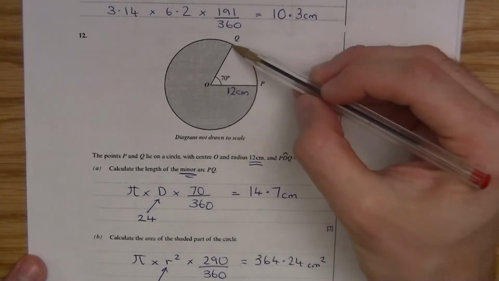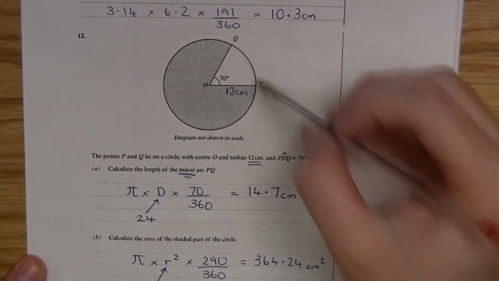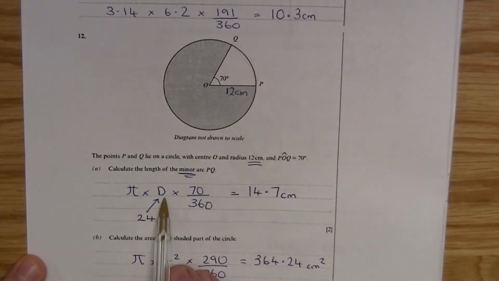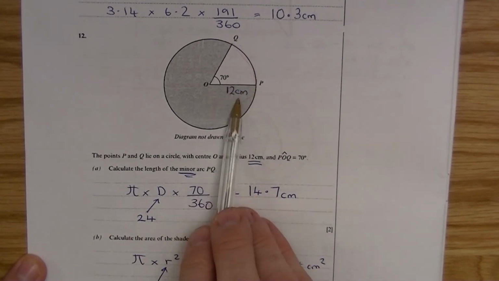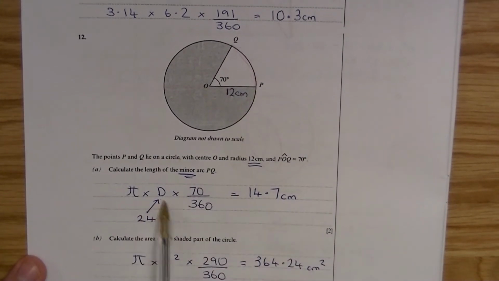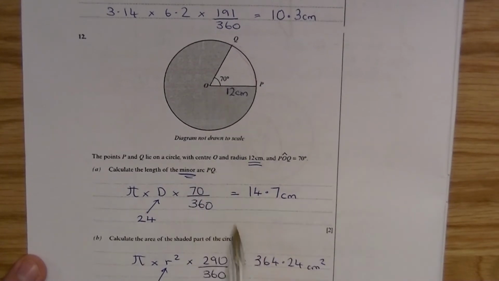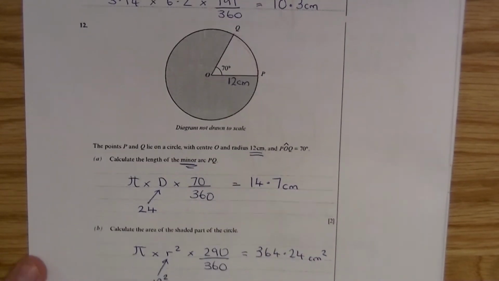So the length of that arc there, think again, the circumference of the circle is pi d, the diameter is 24, because we're told in the question the radius is 12, so pi times 24, but the fraction I want is 70 out of 360, there it is.